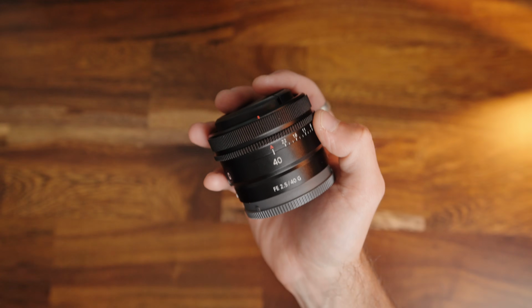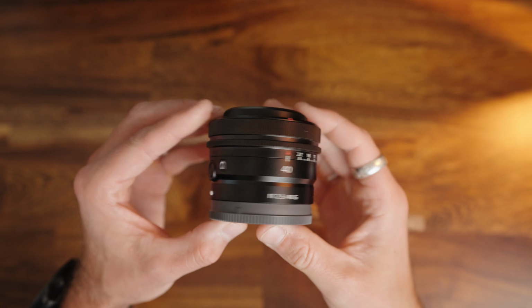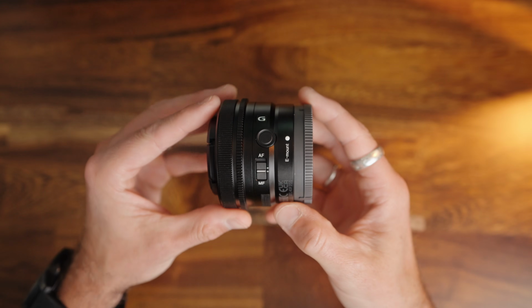So I thought it was about time I made a video on this topic, because if you've been following me on Instagram or you've seen any of my recent videos over the last couple of months, then you'll know that I haven't stopped banging on about the 40mm focal length, but in particular this little guy. This lens, the Sony 40mm 2.5G lens, a lens that pretty much hasn't left my camera over the last 6 months.